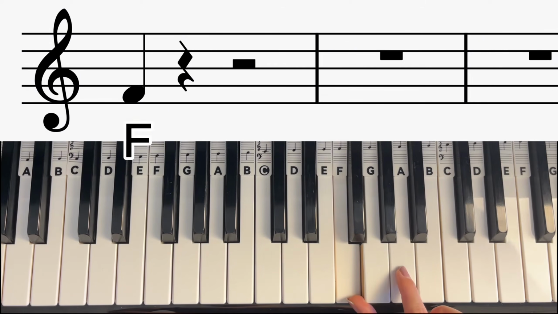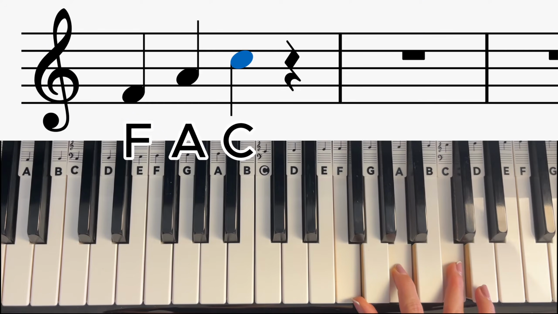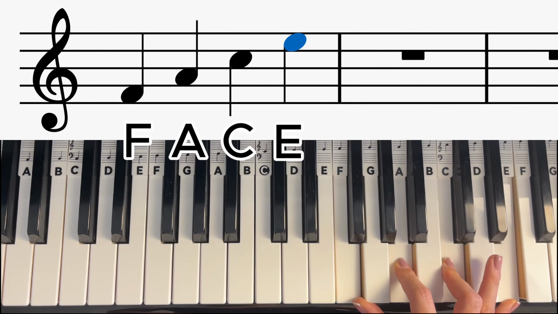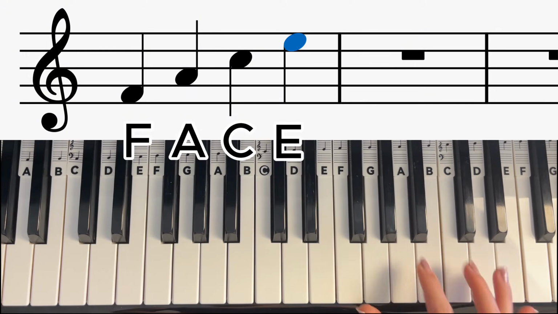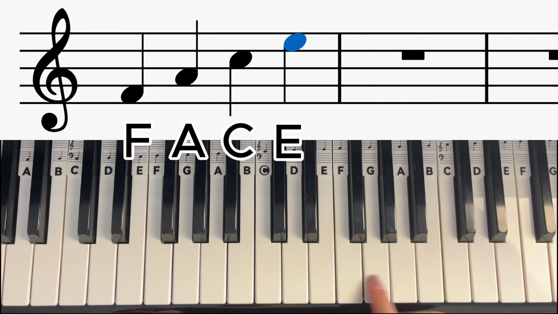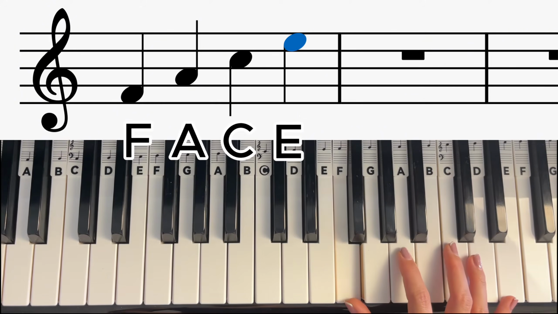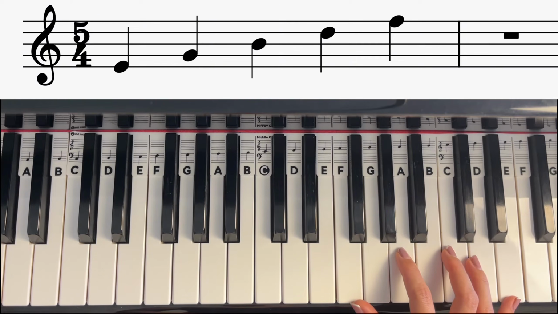Then the second space is the A. Then the next one is the C. And the space on the top is the E. Now, when you look at all those names, in total, it's FACE. So you just have to remember the word FACE and you know immediately all the names of the spaces of the treble clef.